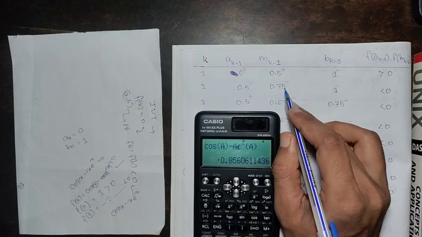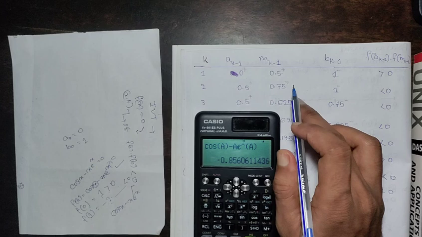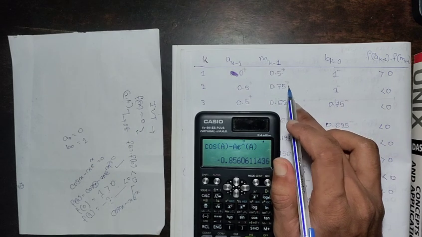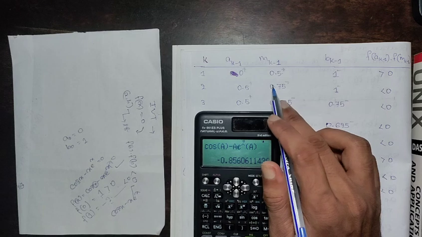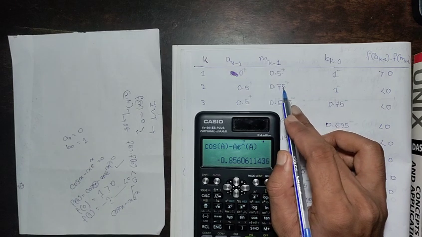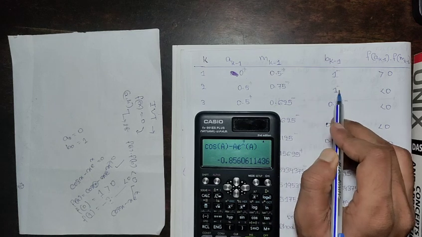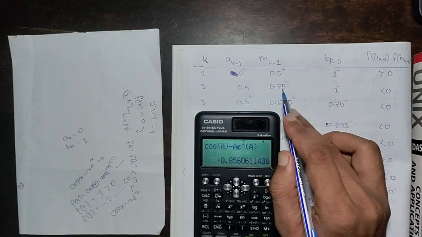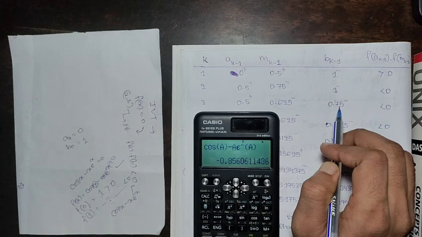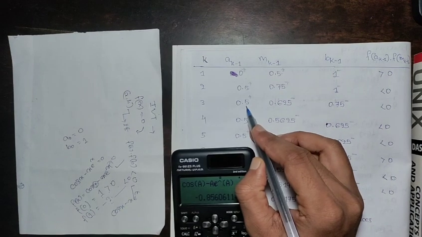According to the intermediate value theorem, the root lies between a positive and a negative value, or a negative and a positive value. As 1 is negative and 0.75 is negative, this one is replaced by this number. So 0.75 goes here, and 0.5 stays as it is.